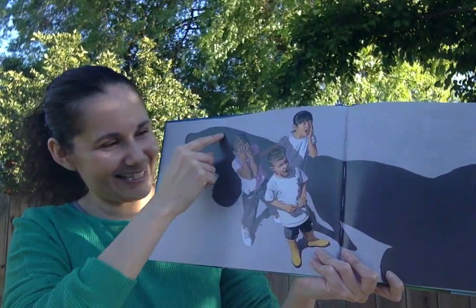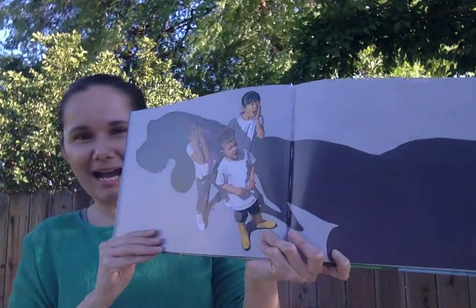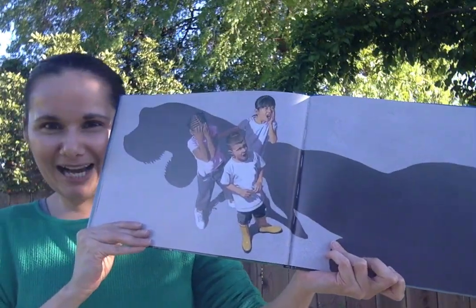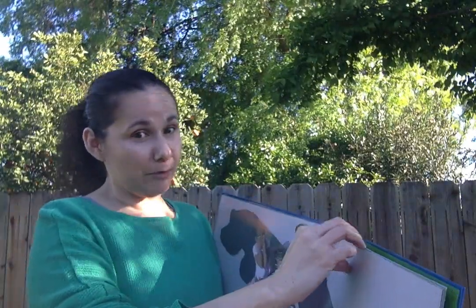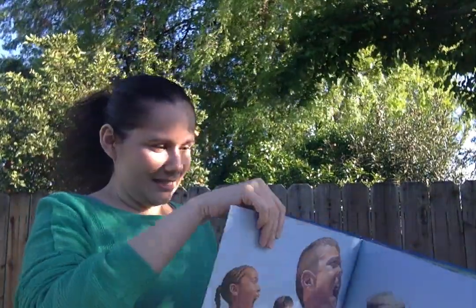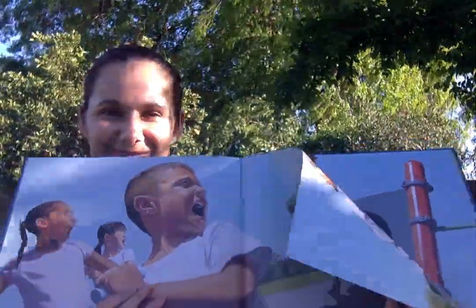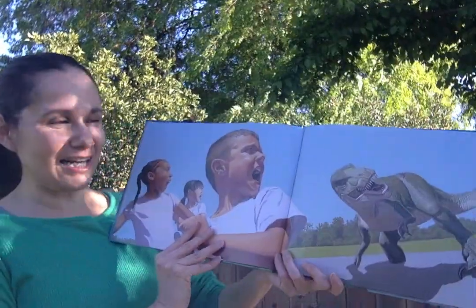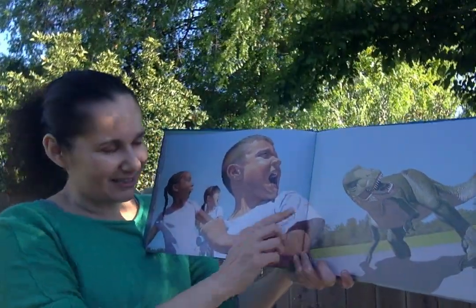Good. Yes. Look at the big, long shadow in the back. Look at the big, big, long shadow in the back, right? Uh-oh. I think our prediction just came true, right? That dinosaur is a real dinosaur. Yes, you're right. Looks like a Tyrannosaurus Rex, a T-Rex, right? Many people call them T-Rex.